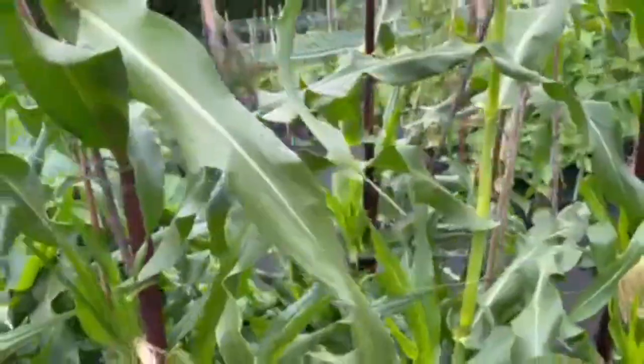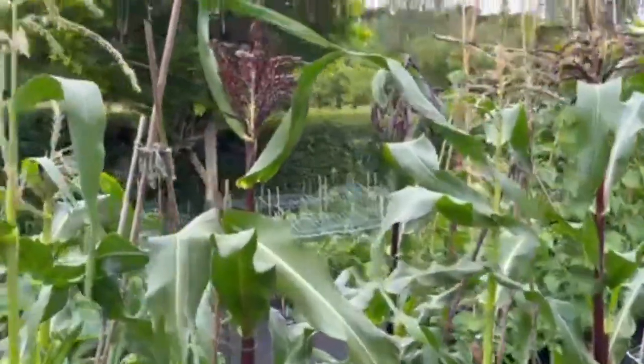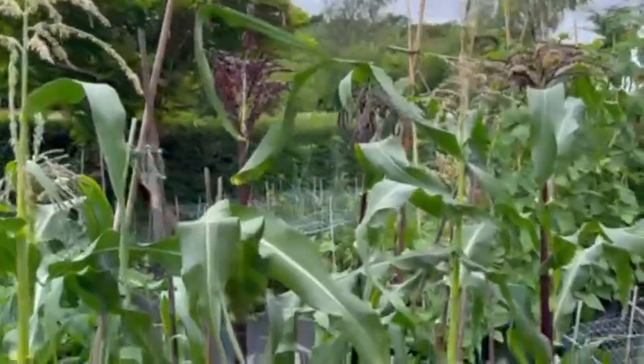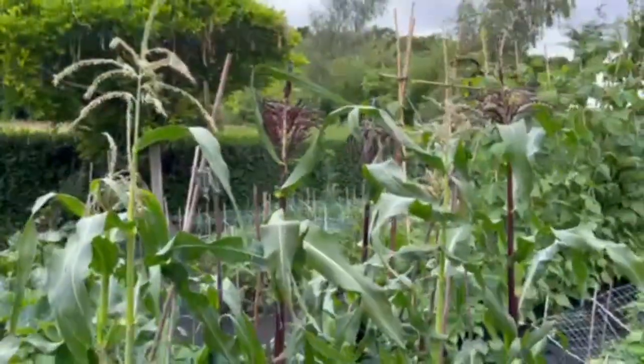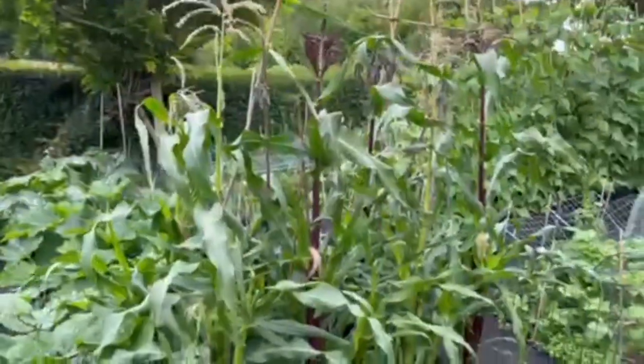I am very excited to see what the corn cobs look like, and I will be keeping all of you plant lovers up to date about the life cycle of the incredible painted mountain corn.